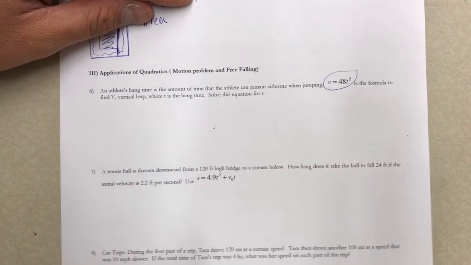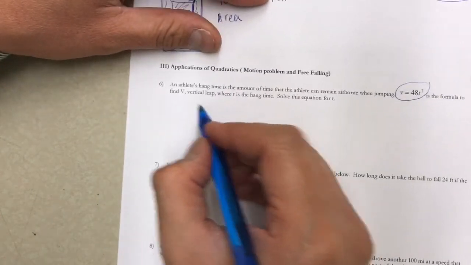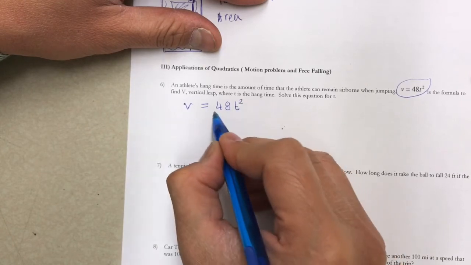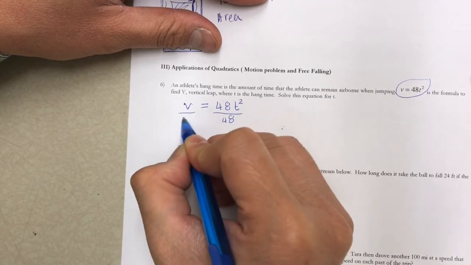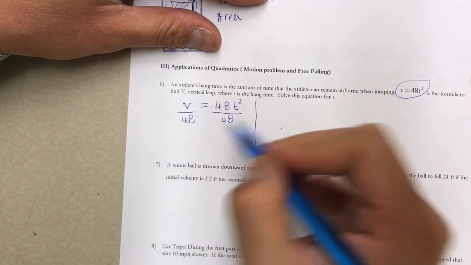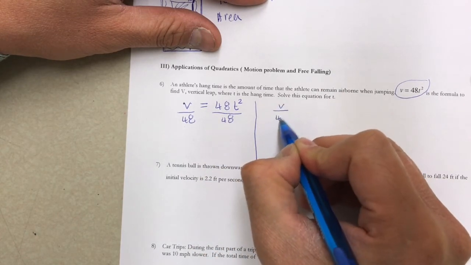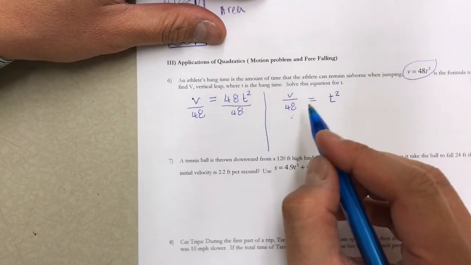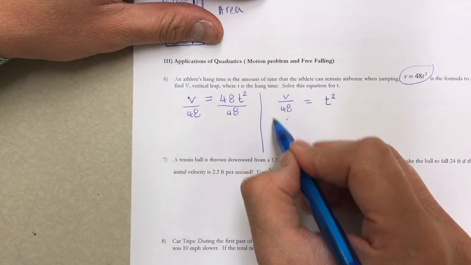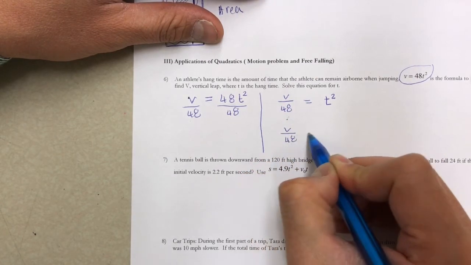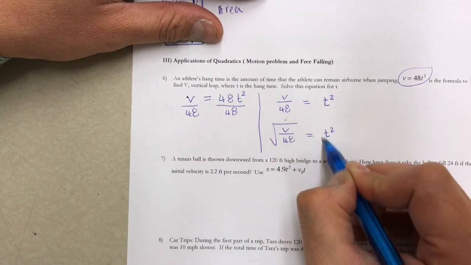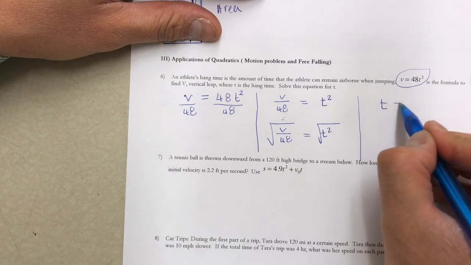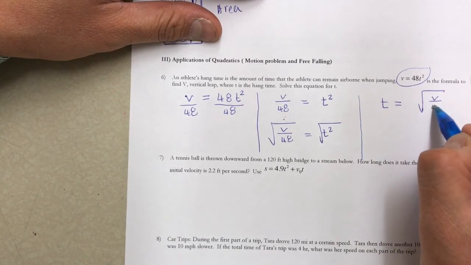So to solve for T, we basically isolate T. So go over here and write down the original problem and begin by dividing both sides by 48. This allows us to isolate T squared. And then to isolate T, we use the square root technique. So we take the square root of both sides, like this. And that should allow us to isolate T. So therefore, T equals the square root of V over 48.